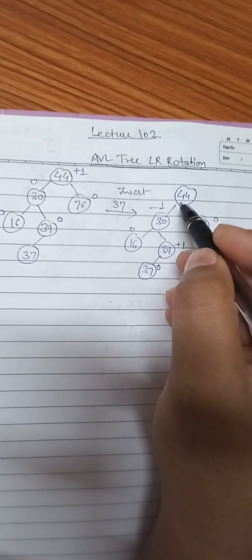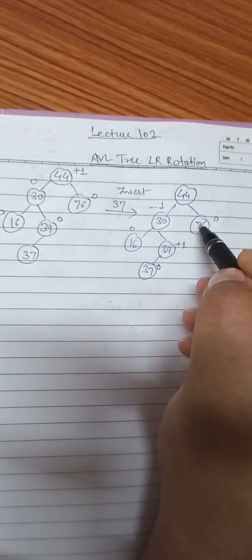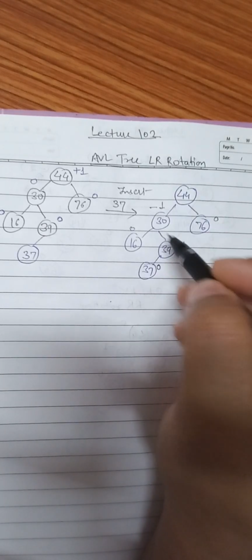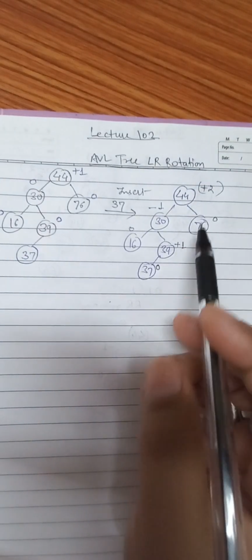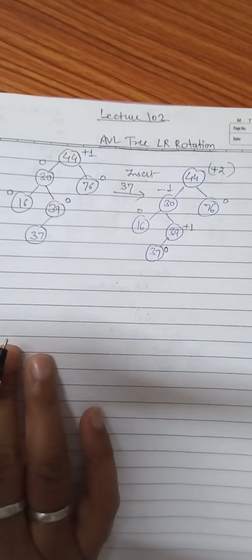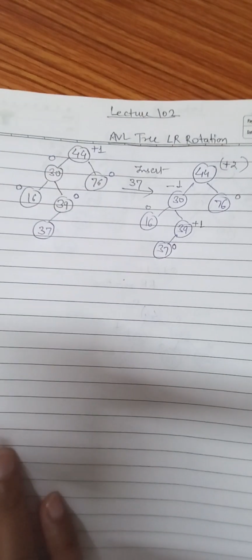44 has three levels. You can see 1, 2, 3. Three levels on the left hand side, so plus 3. One level on the right hand side, so minus 1. So plus 3 minus 1, it will be plus 2. So it is not balanced, as we are able to see. Whenever the balancing factor is beyond 0, 1 and minus 1, the tree is not balanced. So we have to balance it.